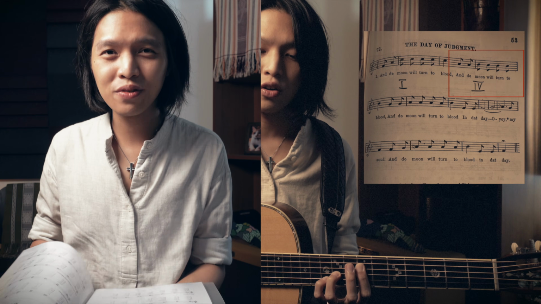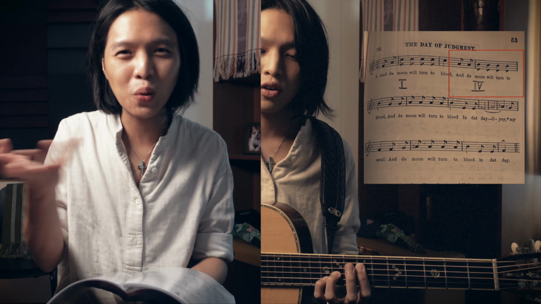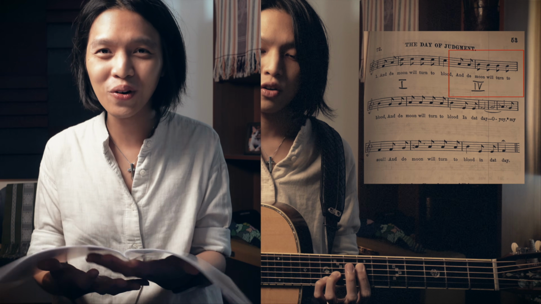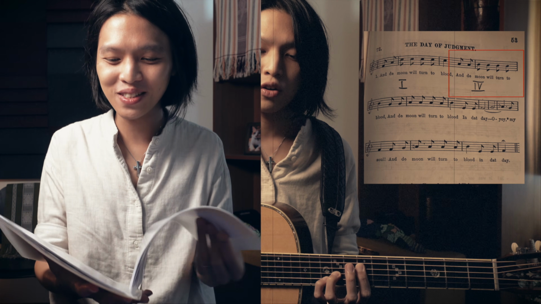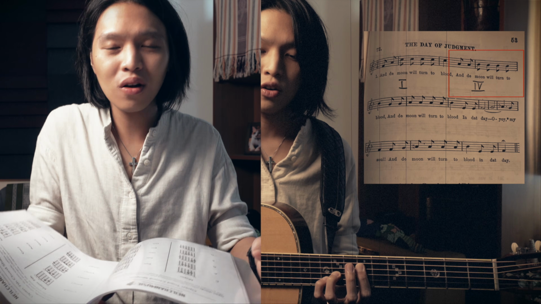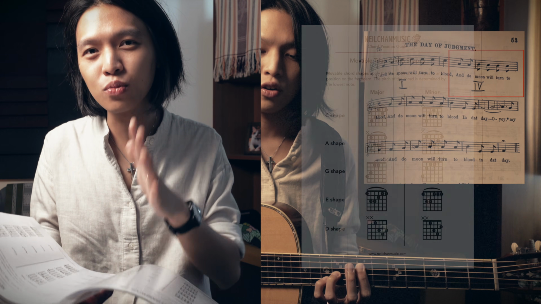Okay, by now you might be wondering, what chords am I playing? Why is it so high up the neck? Why aren't I playing normal chords? Well, if you look at the chord position guide, we've got lots of different chord shapes, and what I'm using are the movable chord shapes.